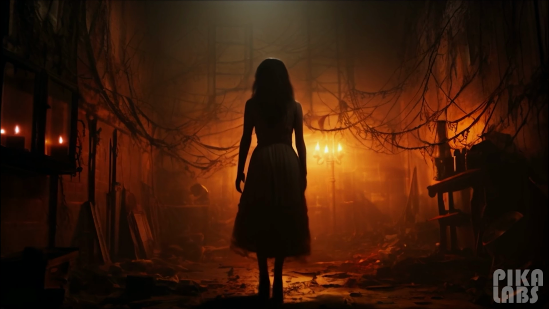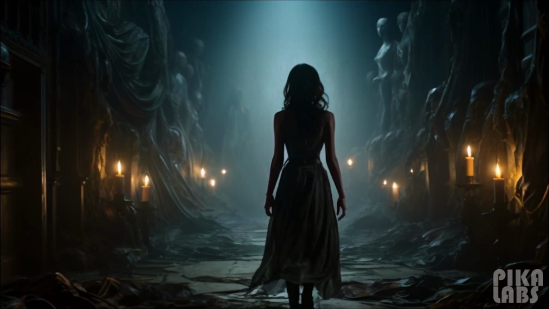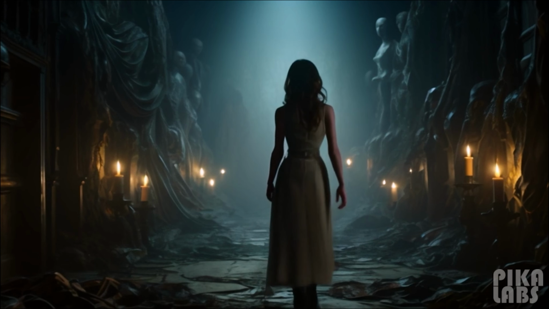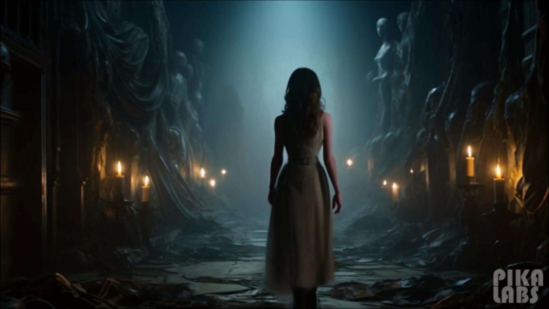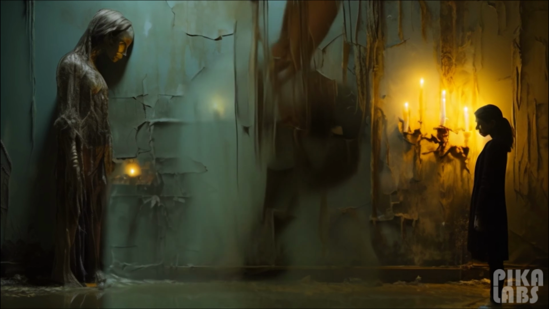A young woman named Sarah dared to venture inside. The mansion's interior was a labyrinth of darkness and despair. A chilling whisper echoed through the mansion, a voice from beyond the grave.